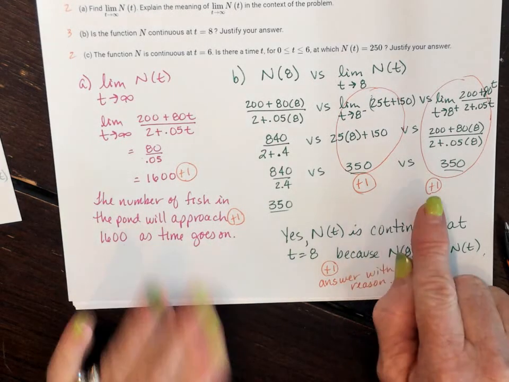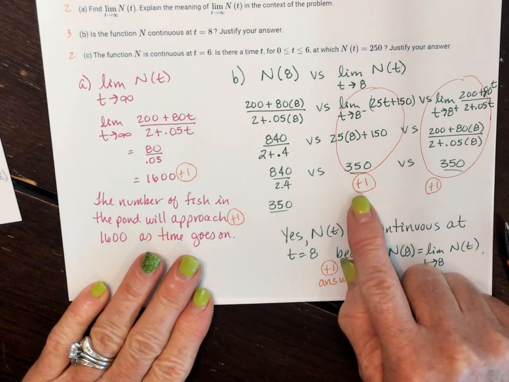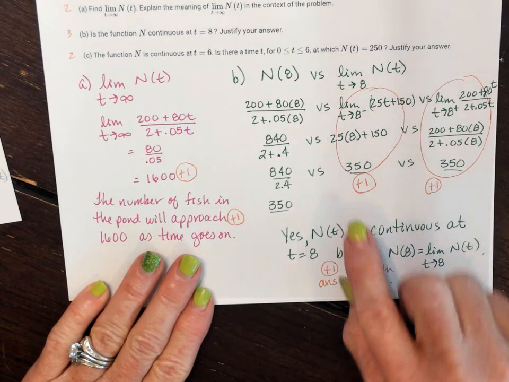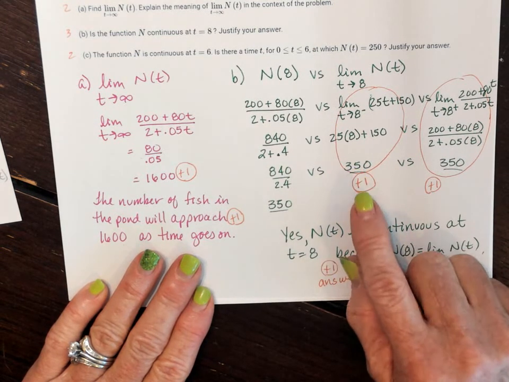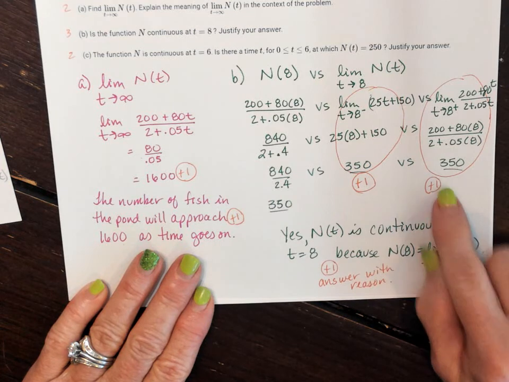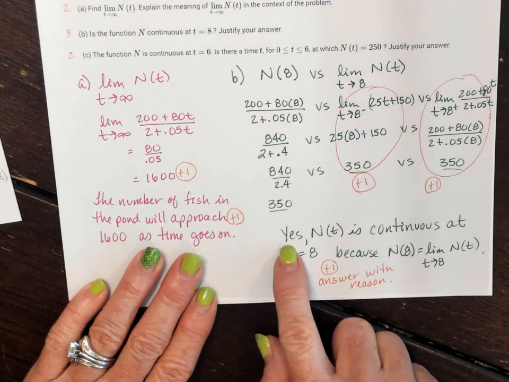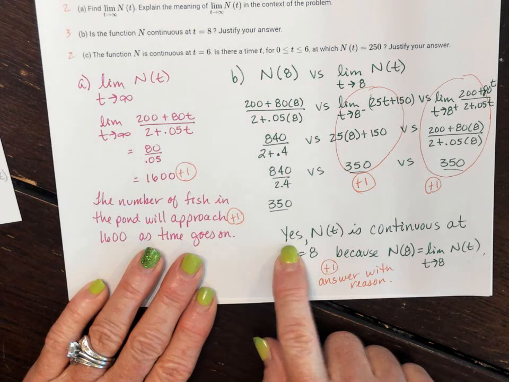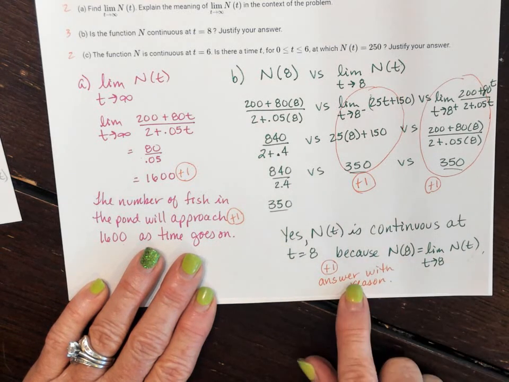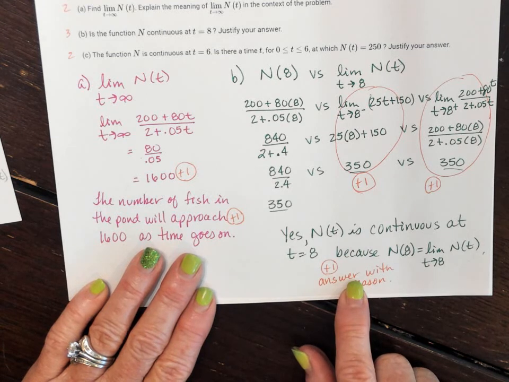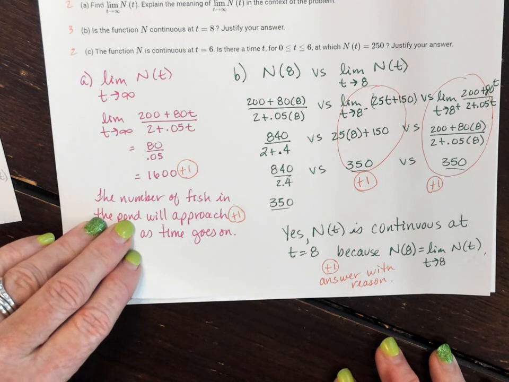Again, if you made a mistake in the arithmetic and one of these came out to be, I don't know, say 400, you would not get this point. Say like this one you came up to be 400. You would not get this point. This one you would get, because if you got that one correct, and then if your answer said no, it's not continuous because these two are not equal to each other, then you would get the answer point. So again, they do follow through on your work.